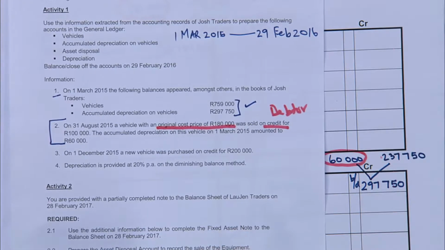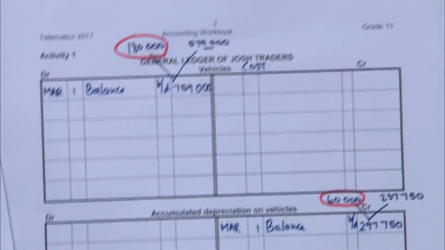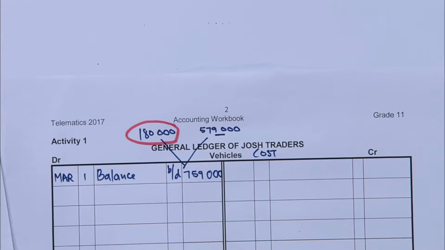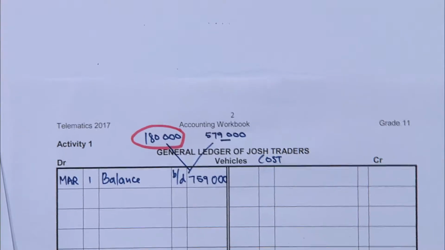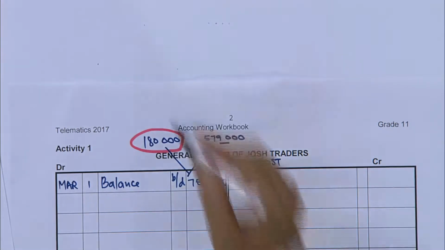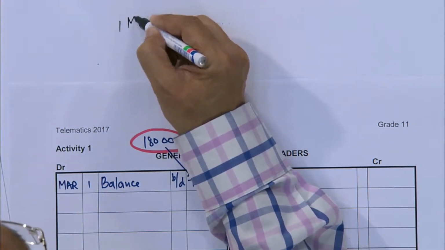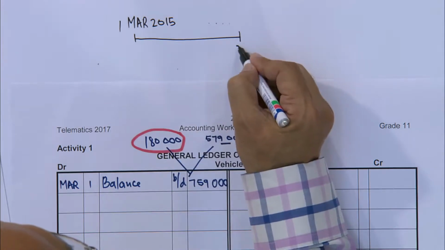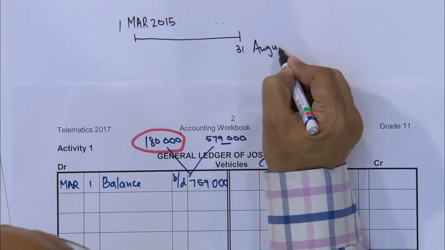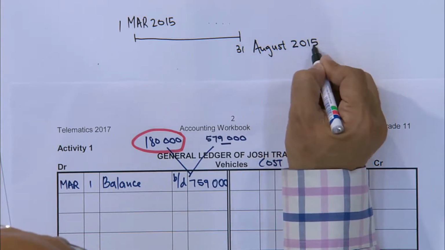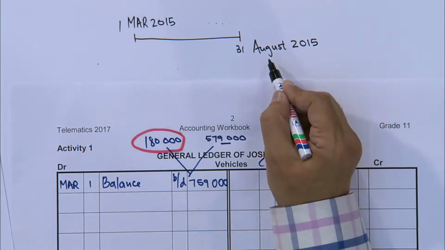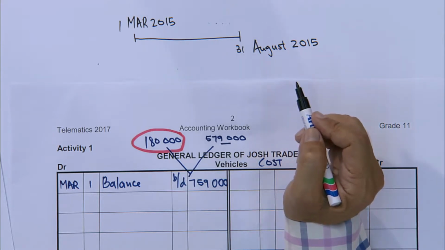Then the activity says that we are selling it on the 31st of August. So on the 31st of August, we are going to sell this vehicle of 180,000. And also, the depreciation method is the diminishing balance. So my year started on the 1st of March 2015. On the 31st of August 2015, I'm selling a vehicle. So all the asset disposal entries will have to be on the 31st of August 2015.